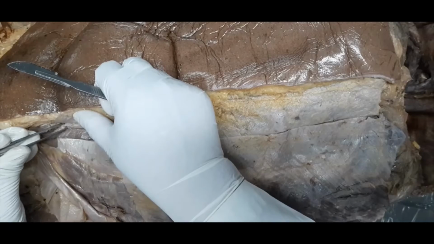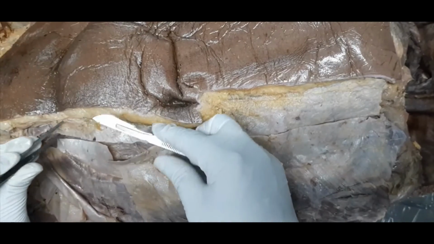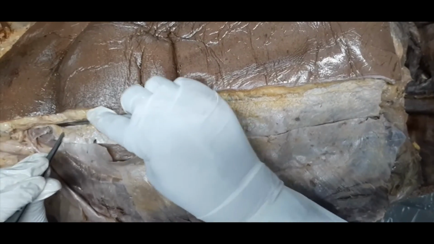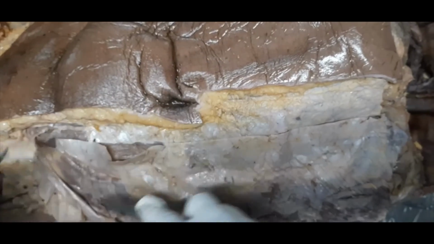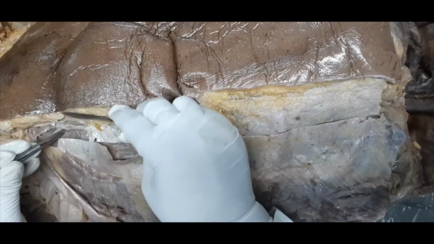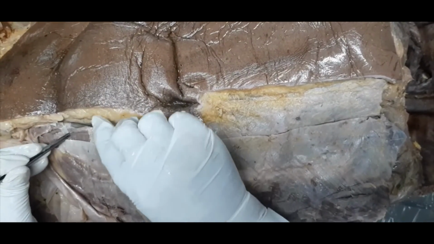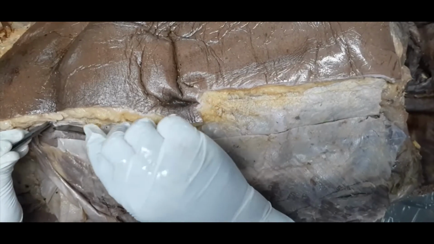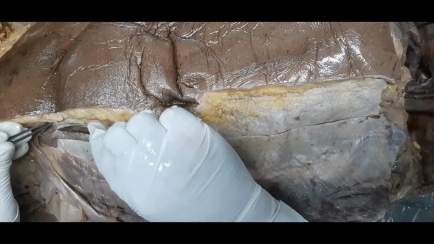So this is that small pyramidalis muscle. I will cut this part of the rectus sheath so you can see the pyramidalis muscle going and getting attachment onto the linea alba.